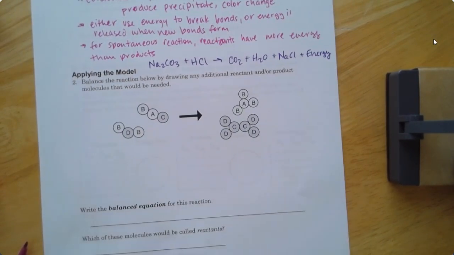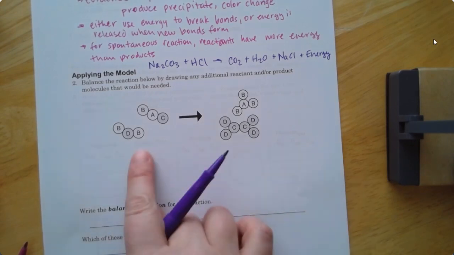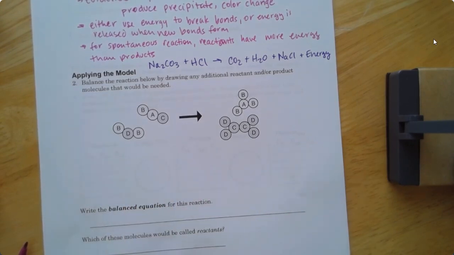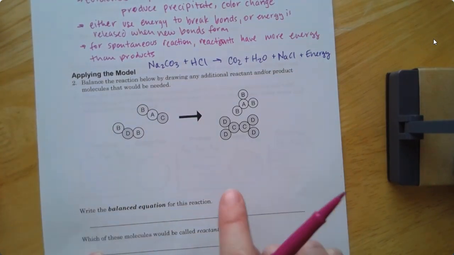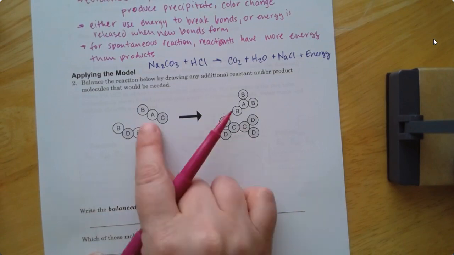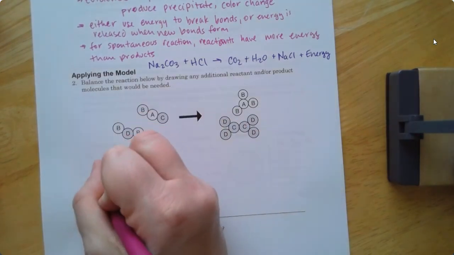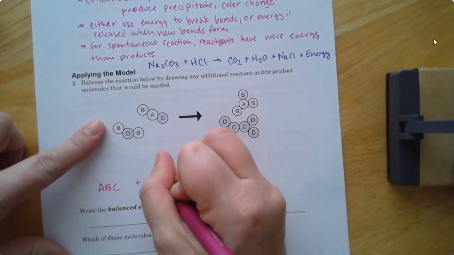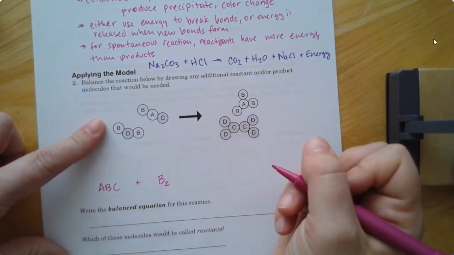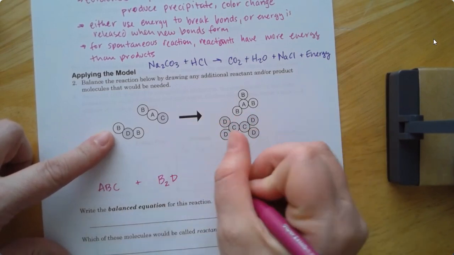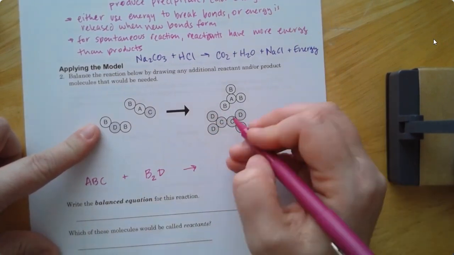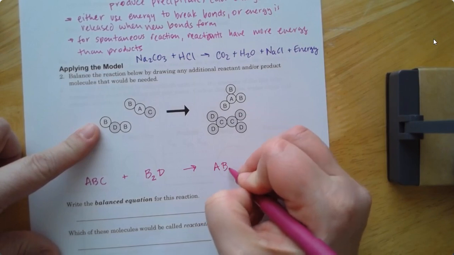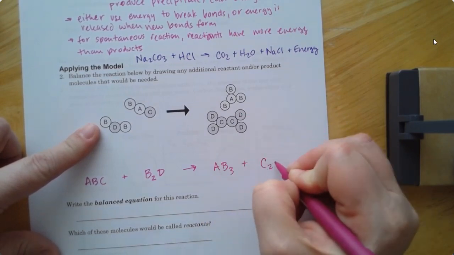Okay, applying this model to things. If we have this reaction below that's given to us, we need to balance it. So that we had the same number of things on each side, I'm going to call this molecule A, B, C. This molecule, I'm going to call B, and then 2, because there's 2 B's there, and then D yields this molecule, AB3 plus C2D4.